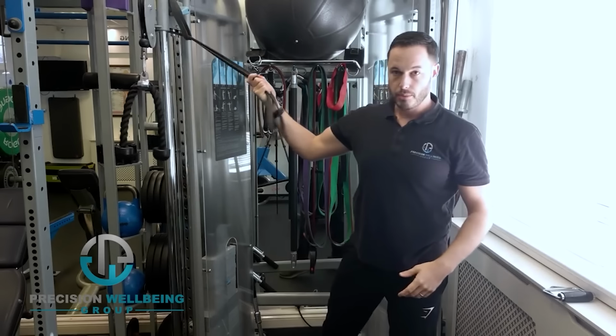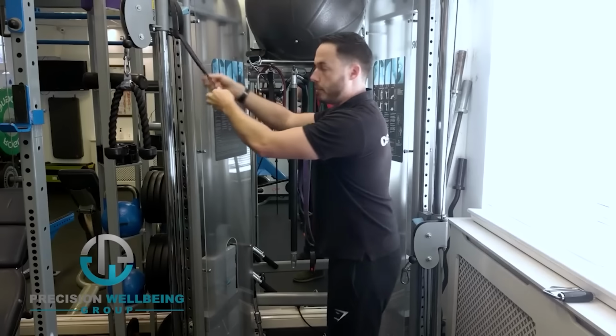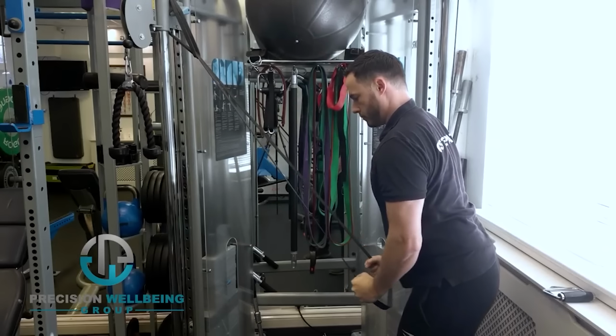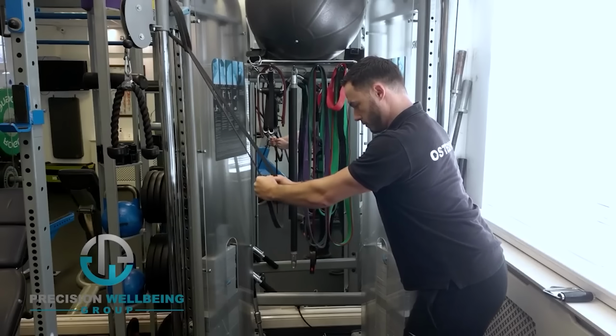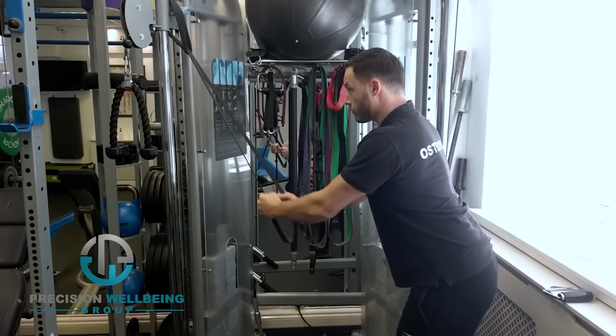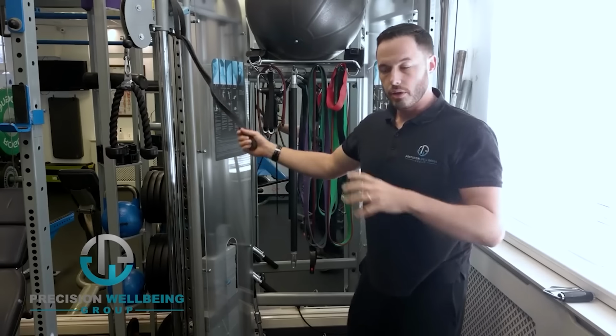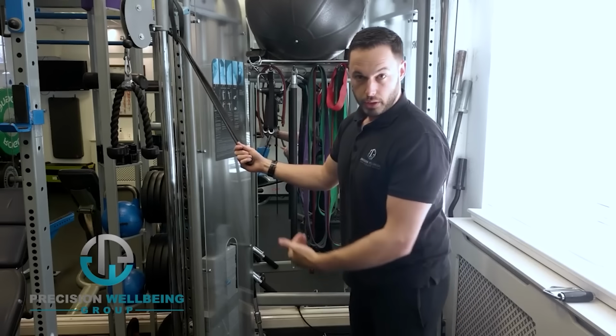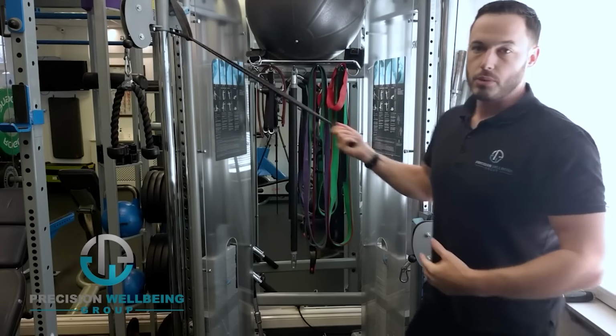And again, you could do the same thing with the band. Set the band up high, grab the band and pull. Like I said earlier though, with a band, it obviously gets harder as it gets further into that stretch position. So choose a band that's right for you.